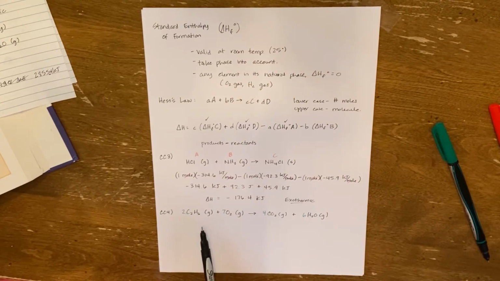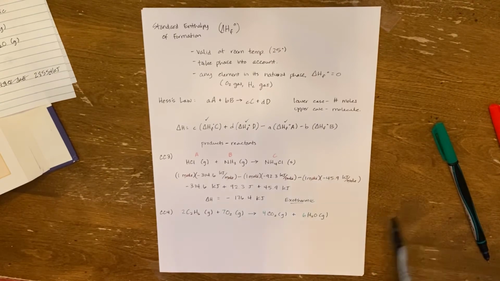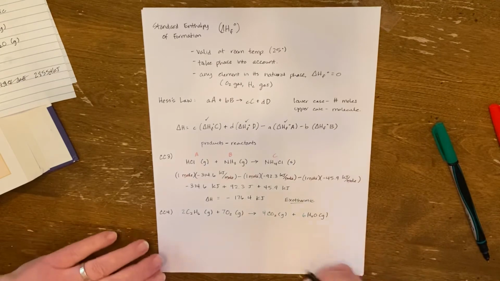So a couple things you needed to remember before we could even start calculating our change in enthalpy. You needed to remember what complete combustion was. So that was adding oxygen to something and coming up with the products of carbon dioxide and water. Then you needed to remember to balance the equation, and only until we do that can we calculate delta H.